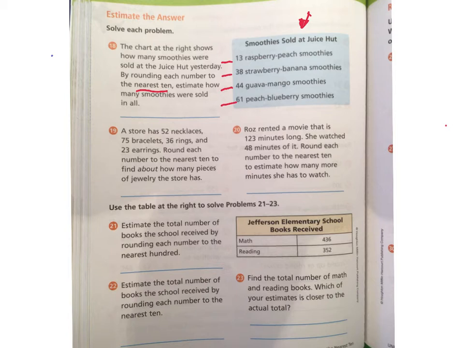So if I'm rounding to the nearest 10, I'm going to underline the 10 spot in every single one of them. And then I'm going to be looking next door. I would say, if you want to write your friends and bullies on this page as well, I would definitely do that. If you're starting to get them memorized, you might be okay.